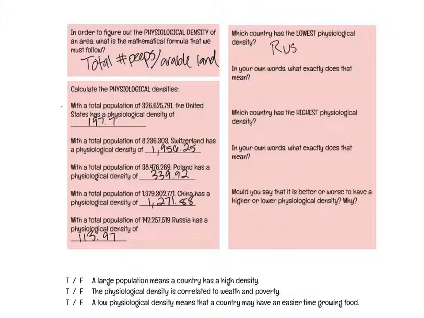Okay, so the lowest physiological density was which country? Russia. Because it's a large country, right, and a small population. So they don't have as many people to feed off of their arable land. So that's why it was lower for them. But in your words, what does that mean for the people in comparison to the land and the resources?